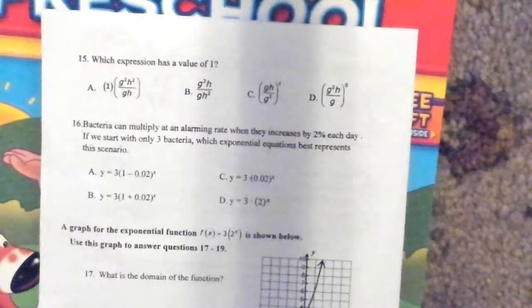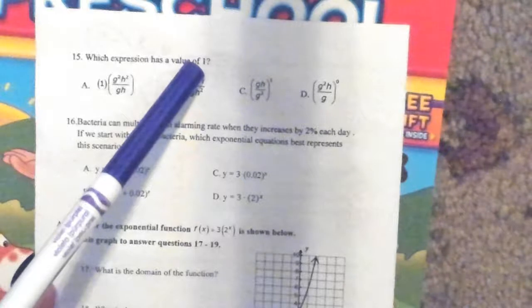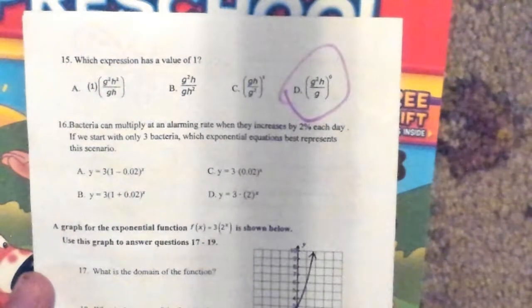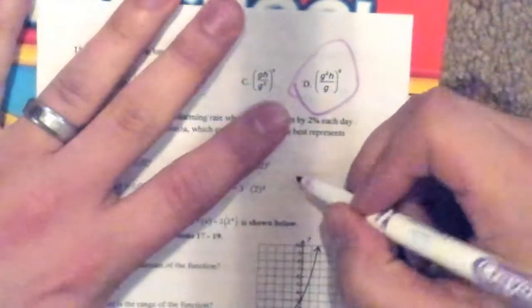I'm expecting on number 15 for my students to get 100% on this question. Which expression has a value of 1? Anything raised to the 0 power is 1. What's raised to the 0 power? D. That's the only one. You better get that one right. I drilled that one into your heads like crazy. Okay? 16. This is absolutely a calculator question.